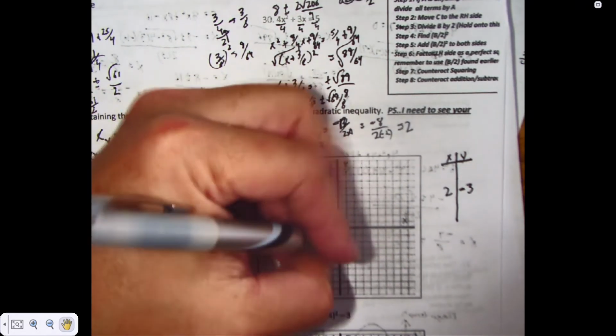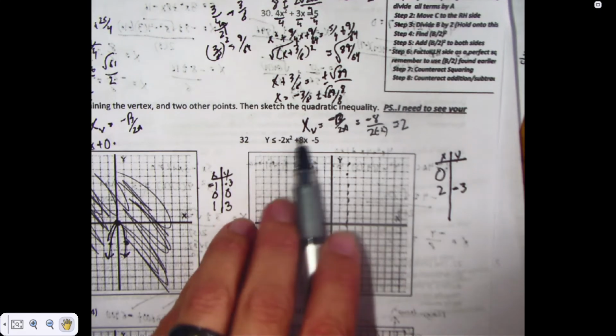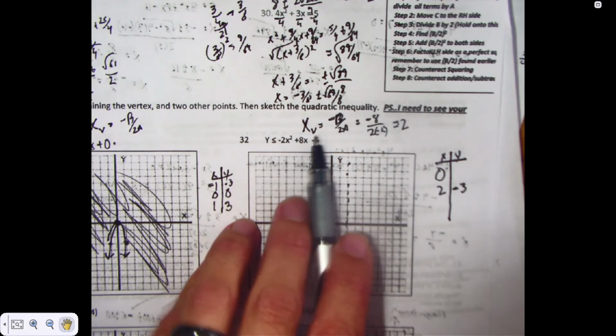I'm going to go ahead and plot that one. Right 2, fall 3, closed hole. I'll go ahead and draw my line of symmetry because I'm going to do this one next. I'm not going to do this one using initial slope. I'm going to go after the y-intercept. The y-intercept happens when x is 0. And if I plug a 0 in here, that piece is gone, that piece is gone, and I'm left with -5.